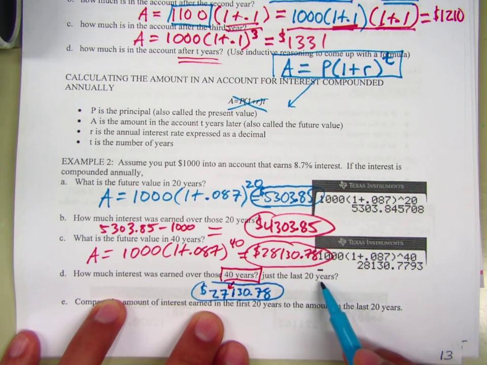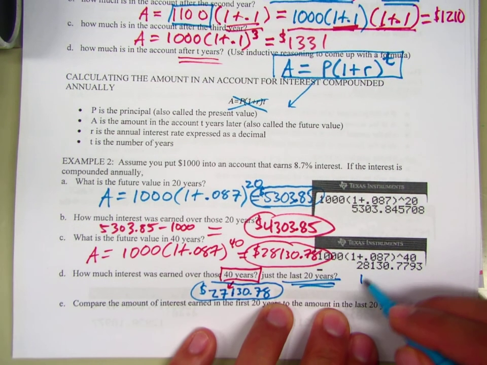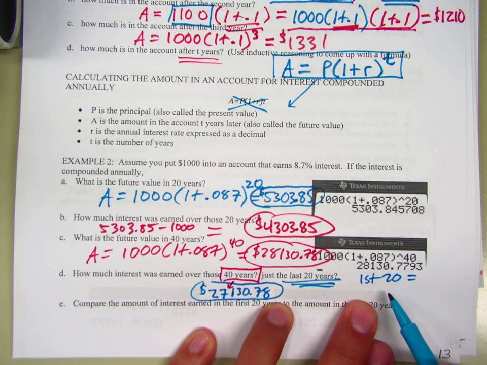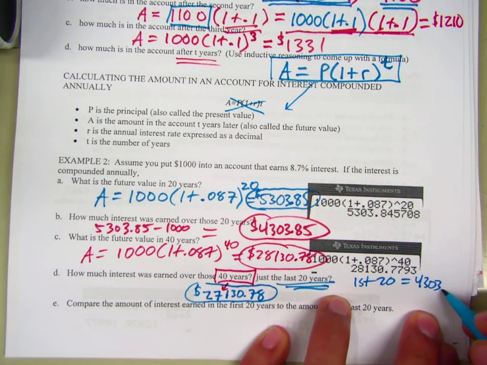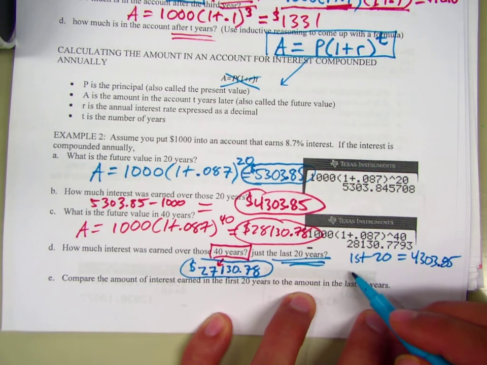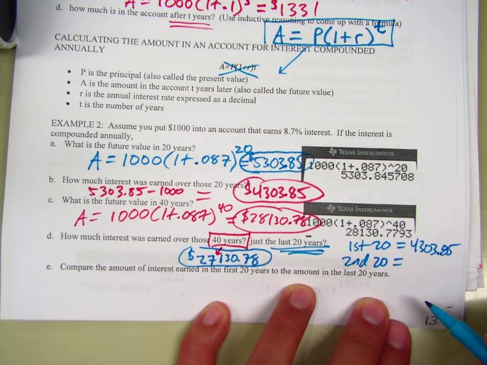Okay, and just the last 20. Well, let's take a look. The first 20 we've already figured out. The first 20 we had $4,303.85. So how would I find the second 20 years, or the last half? Subtract. Subtract what from what is my question.